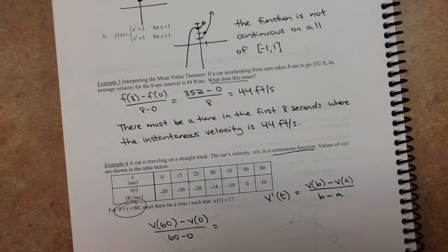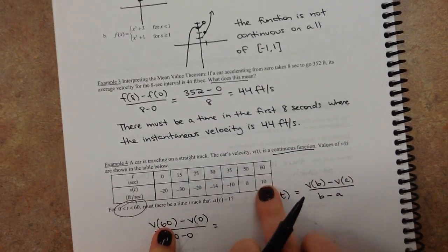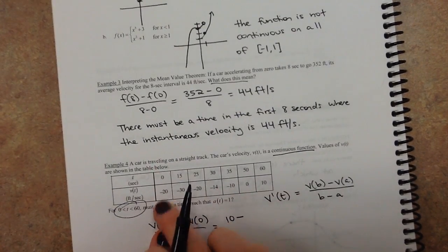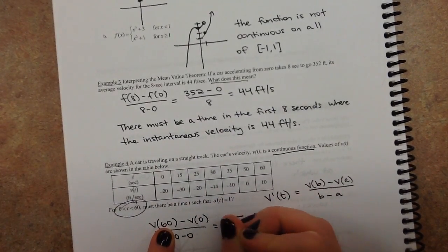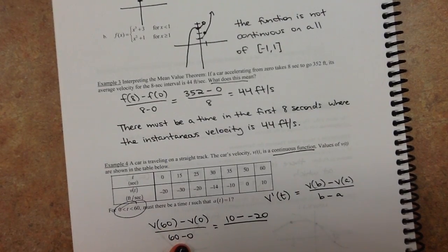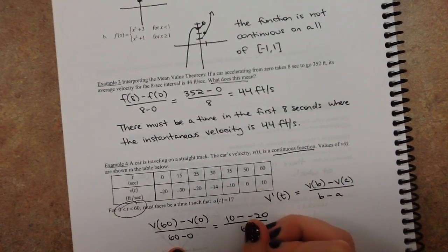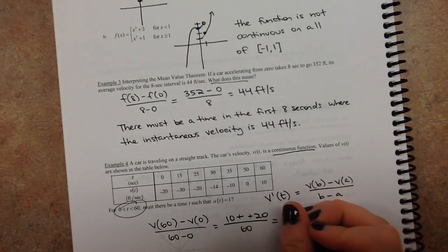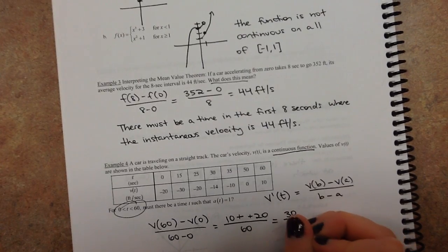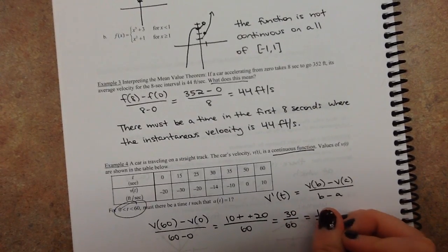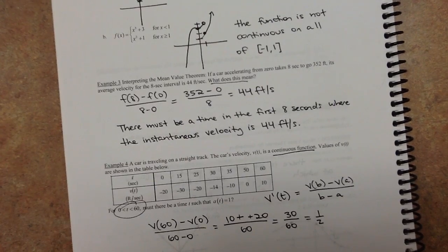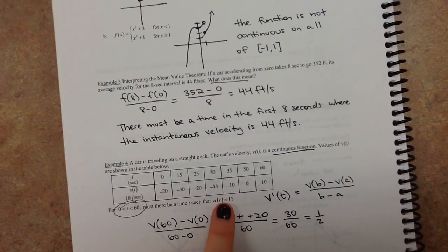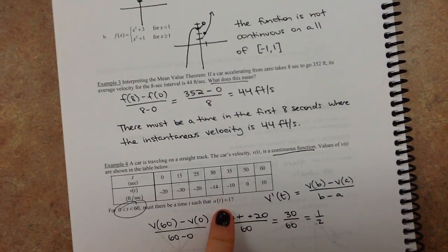And these values are going to come right off the table. So velocity at 60 would be 10 feet per second, minus velocity at 0 would be negative 20, and then over 60 minus 0. Okay, so what we come up with, we've got 30 over 60, so we come up with 1/2. All right, so we get that somewhere between 0 and 60. So must there be a time where the acceleration is equal to 1?